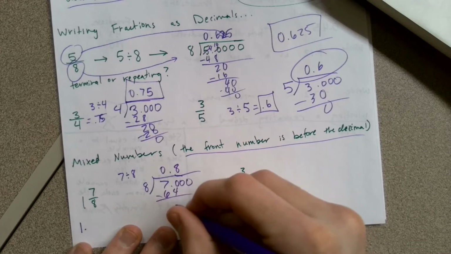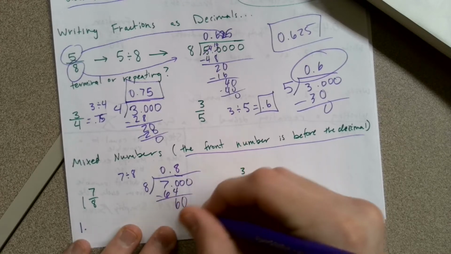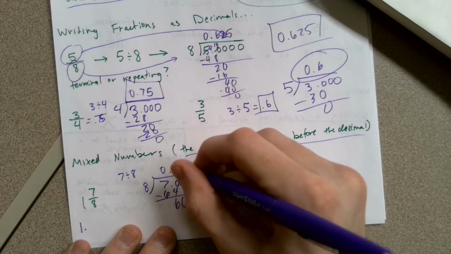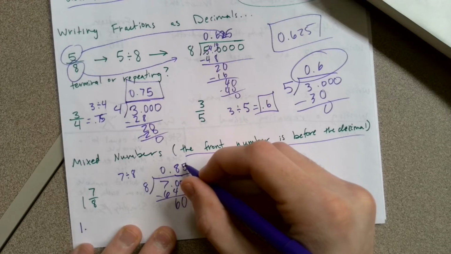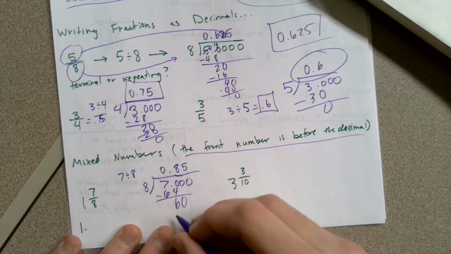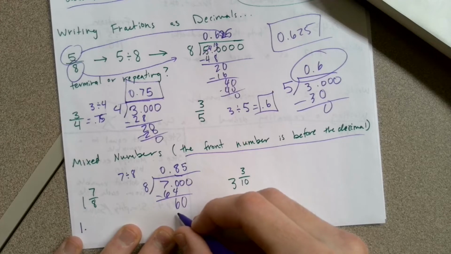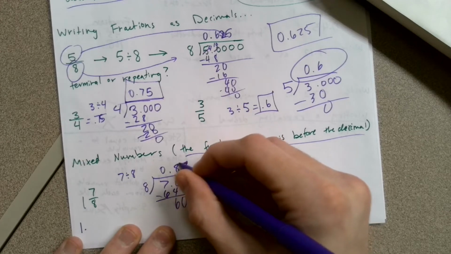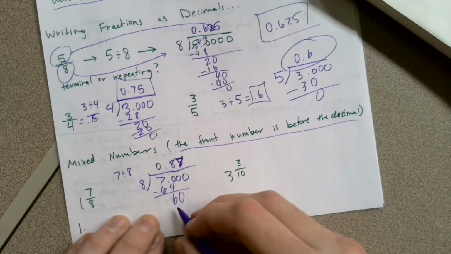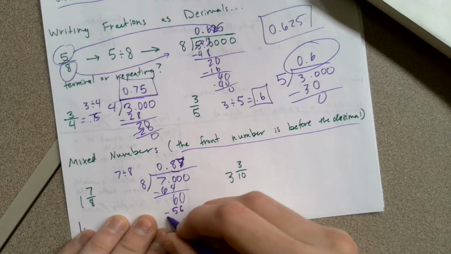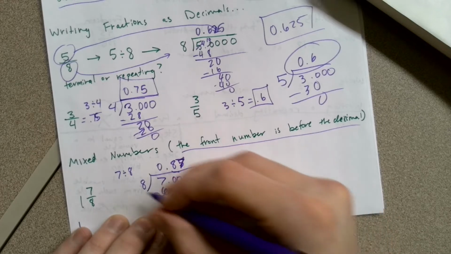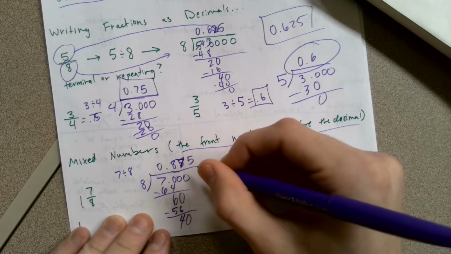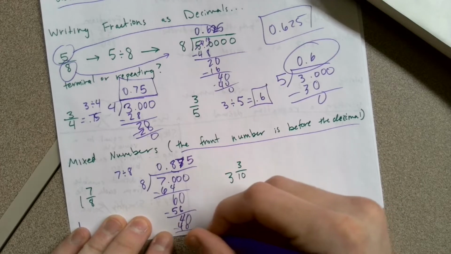Subtract that. We're going to get 6 left over. 8 goes into 60. 5 times, oh, excuse me. 8 goes into 60. Wait, 7 times. What am I thinking? I knew that didn't seem right. 7 times as 56. All right, 4 left behind. Carry down a 0. 8 goes into 40 5 times as 40. Subtract there.